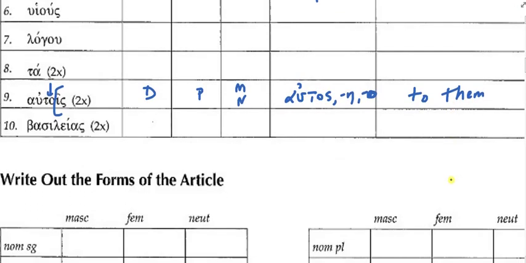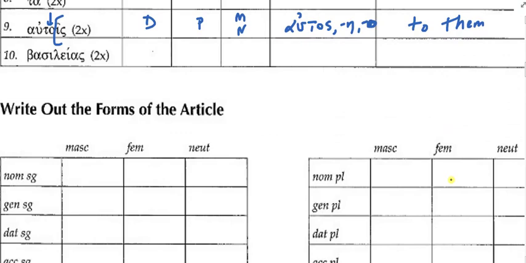So those were the two possibilities for 9. For 10, basileas also is two possibilities. So what is my stem vowel in number 10? The stem vowel is alpha, and that means that my case ending is a sigma at the end. Look at your alpha. What declension pattern is that following? Yes, this is going to be first declension. So in the first declension case endings, what are my possibilities when I have a sigma?